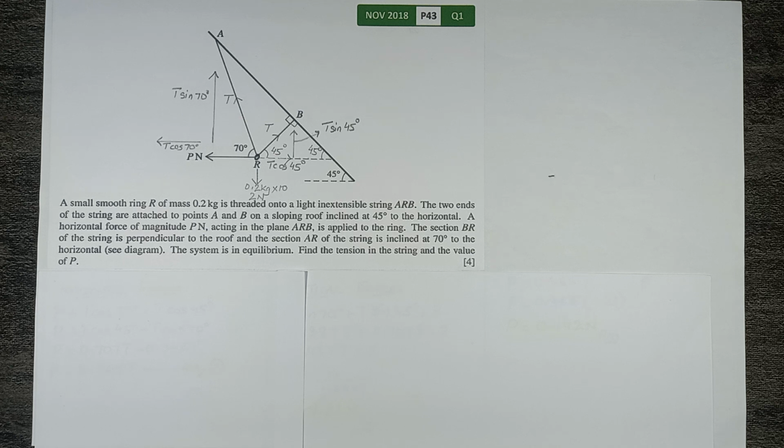An equilibrium condition means opposite forces are equal, and when we say opposite forces are equal, that means the opposite horizontal forces are equal and the opposite vertical forces are equal. So for that we have to split the forces into components, the horizontal component as well as the vertical component.